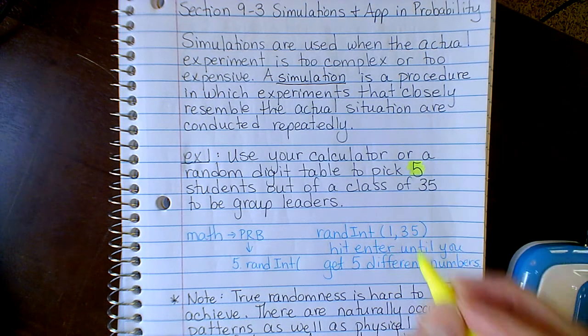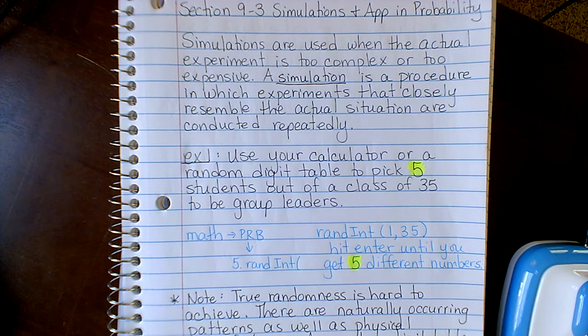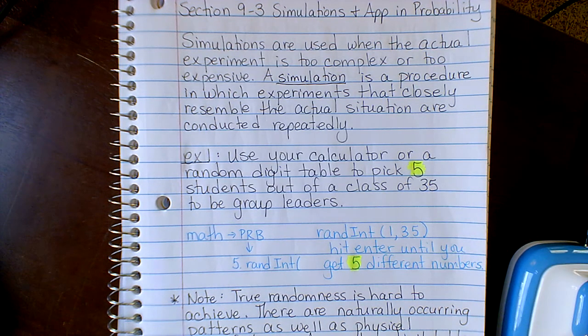Why did I pick 5? For 5, why did I hit 5? Enter 5 different times, because I'm picking 5.